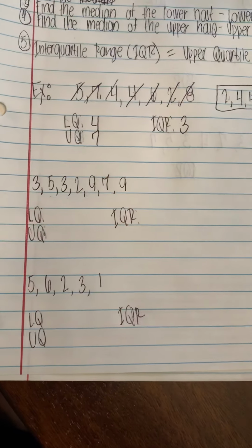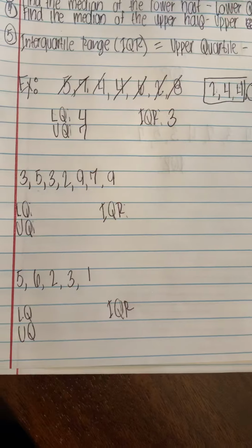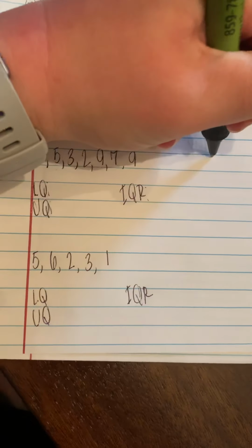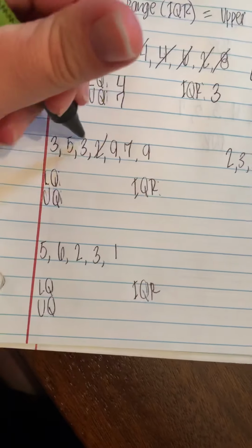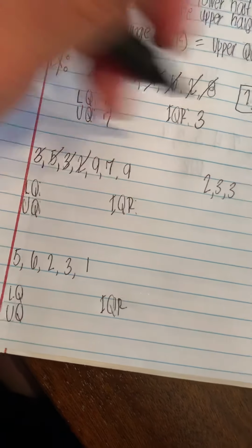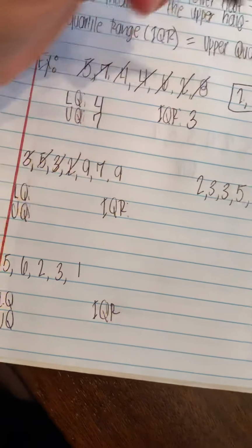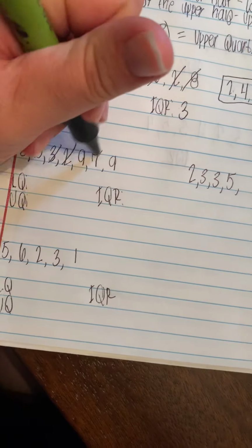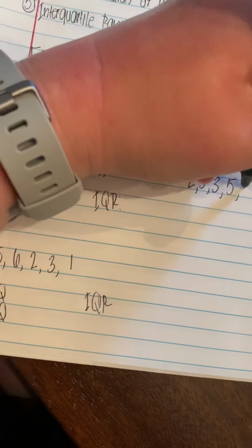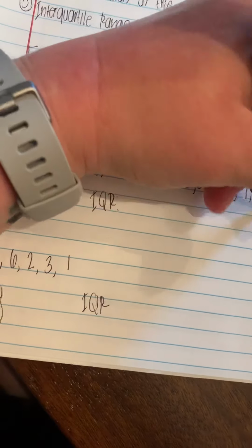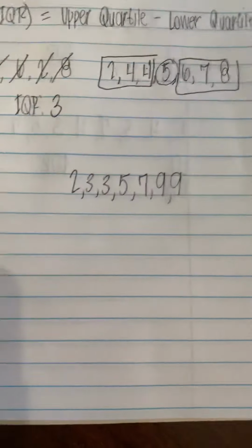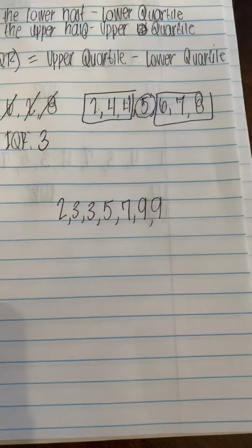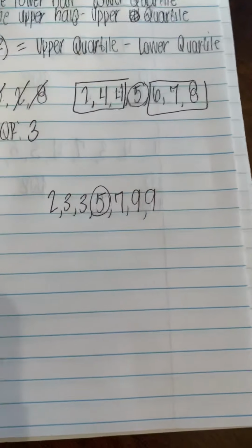Okay, let's do another example here. First thing, I need to put these numbers in order from least to greatest. So I have 2, 3, 3, 5, 7, 9, 9. Okay, so I have my numbers in order from least to greatest. I'm going to find the middle number, or the median, of this, which is going to be 5.